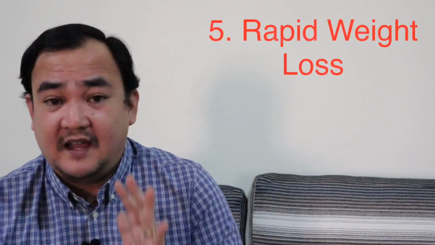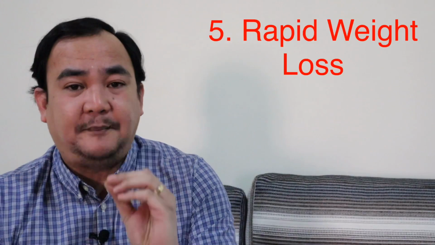The last, and another important risk factor, especially for those who are doing intermittent feeding or an intermittent diet, is rapid weight loss. That's the 5th. Again, rapid weight loss. Why is that so? Because the decrease in lipids can create an imbalance in bile composition that in turn increases bile stone formation. So be careful, especially those who are doing intermittent fasting or intermittent feeding.